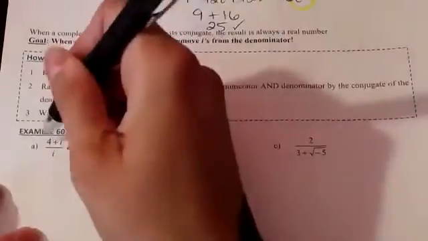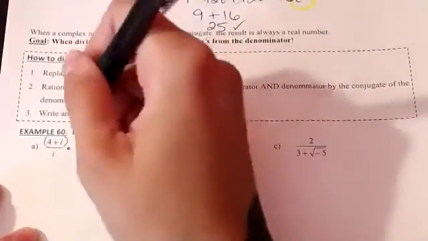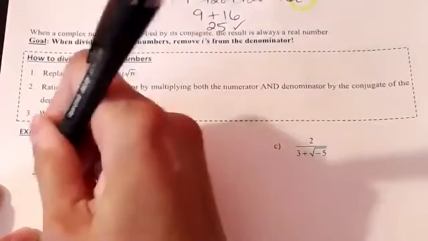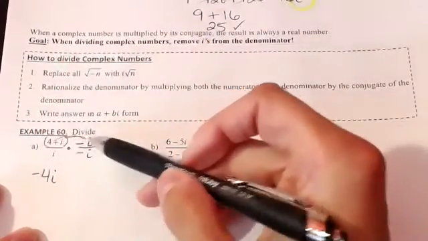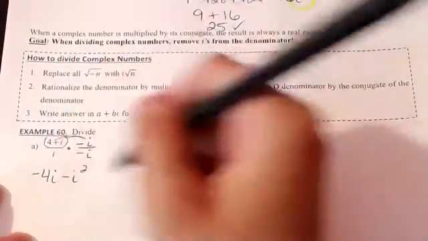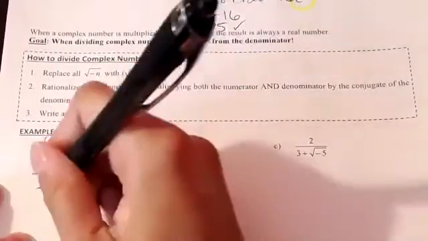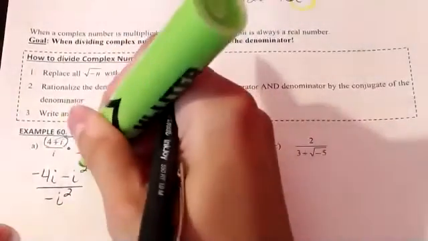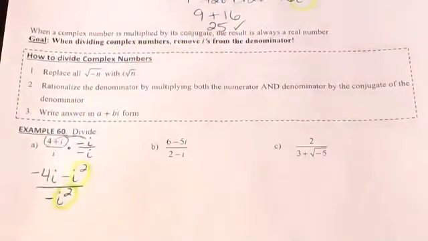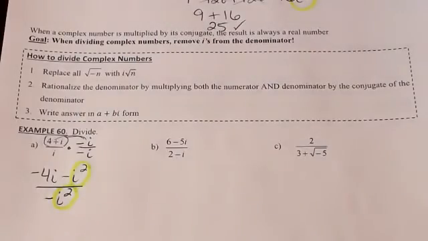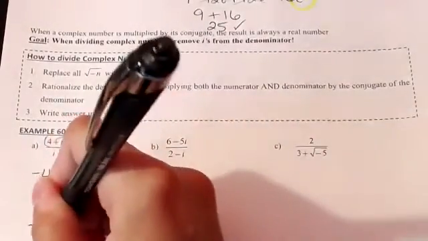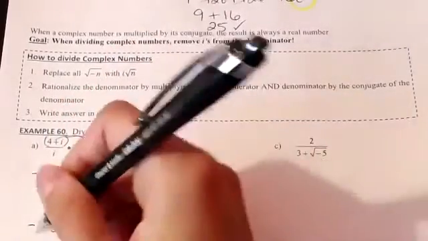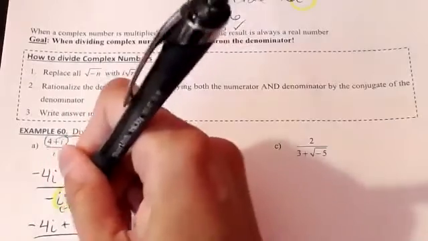Next, we are going to actually distribute. I know this negative i is on the right, no big deal. Let's just distribute. 4 times negative i is negative 4i. i times negative i is negative i squared. All over, i times negative i is negative i squared. Everywhere you see i squared, you're going to replace it with a negative 1. This is going to end up being negative 4i, and replacing i squared with negative 1 becomes plus 1, and the denominator is also plus 1.